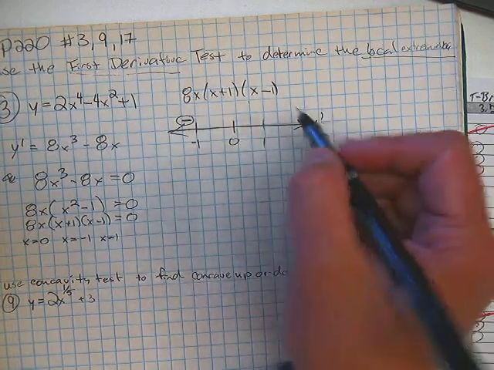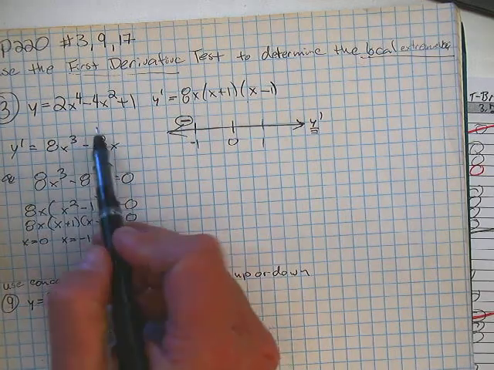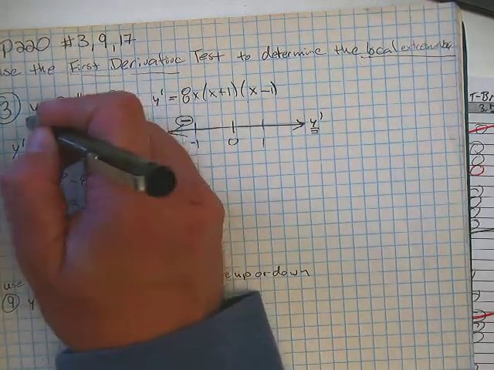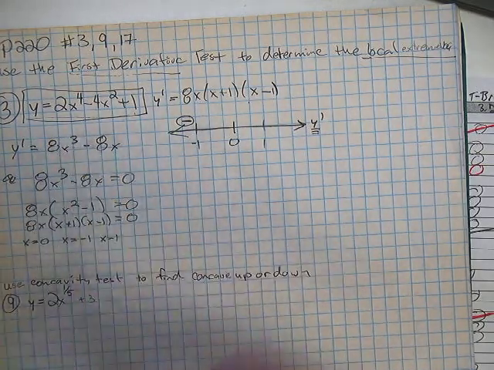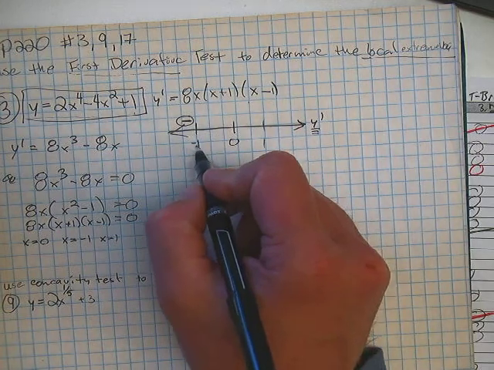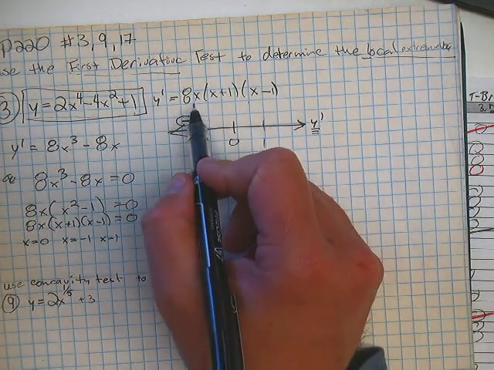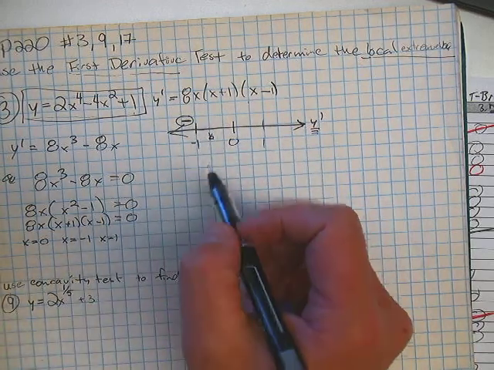Remember, we put this y prime there so that we remember which one we're plugging it into. This is our y prime, and the big confusion is we might think we're plugging it into our original function. We do eventually plug it into our original function, but that's once we've defined the maximum value and the minimum value. So in between negative 1 and 0, we pick another point. I say negative 1/2 is a good point.